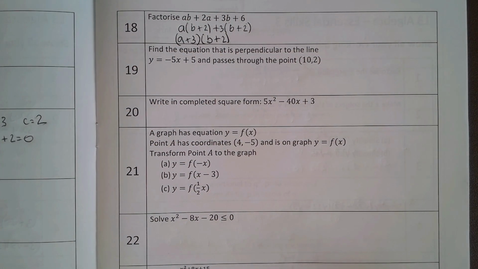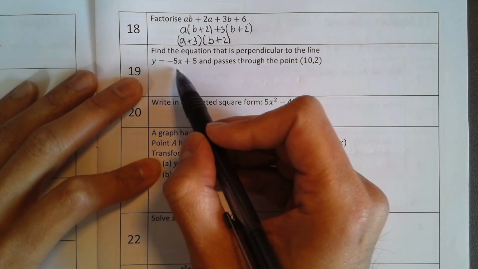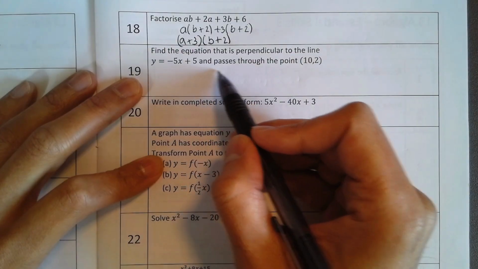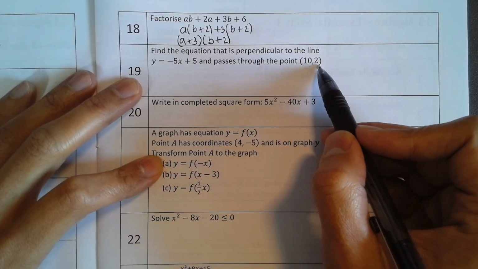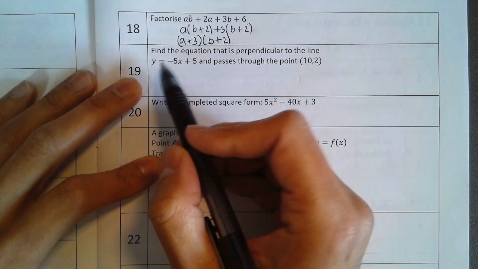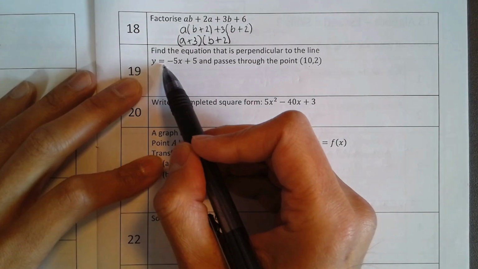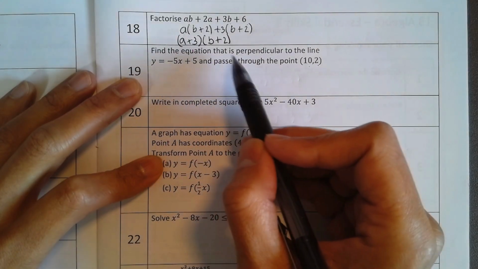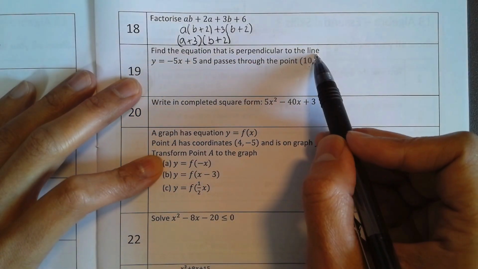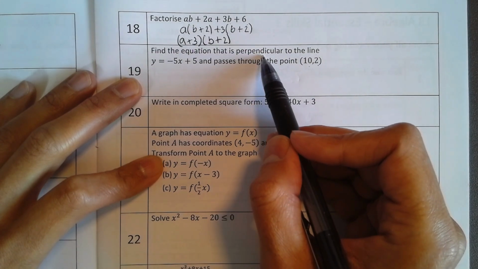Question 19, we're finding the equation that is perpendicular to the line y is equal to negative 5x plus 5 and passes through the point 10, 2. Okay, so first of all we want to write the equation in the form y equals mx plus c, so I need to know what m is first of all.